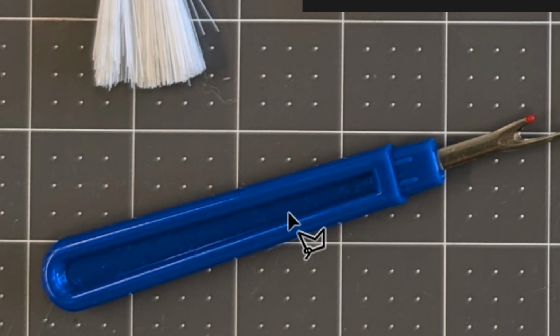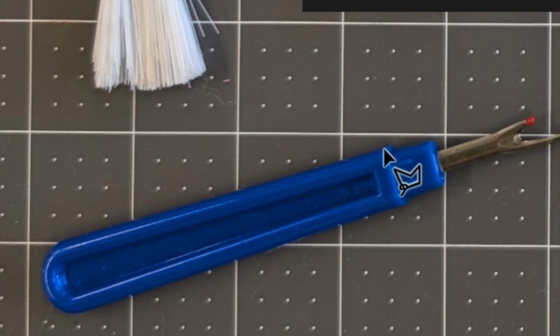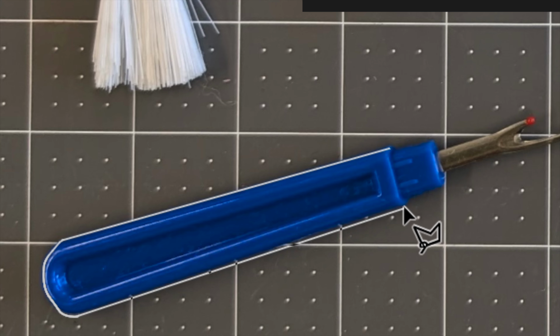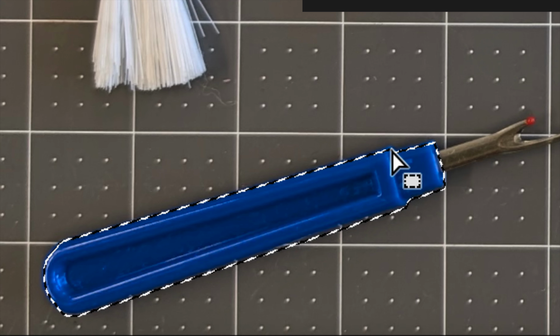For example, say I wanted to work on this seam ripper right here. I could click the Polygon Lasso tool and then I could click here, but now I have a problem. It's all straight. What if I just want to draw a curved line or a freehand line just for a little bit? If you hold Alt or Option, suddenly now I can draw, and then let go of Alt and Option. So that can be a great way if you need to have a little bit of an organic line when you're using the Polygon Lasso tool.